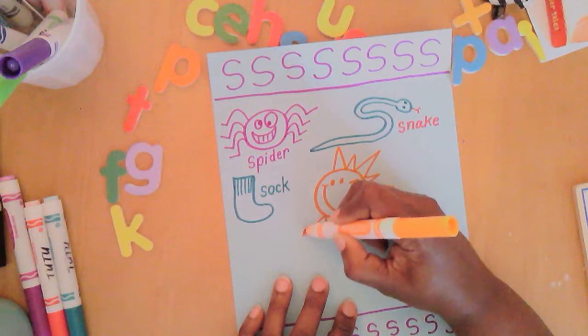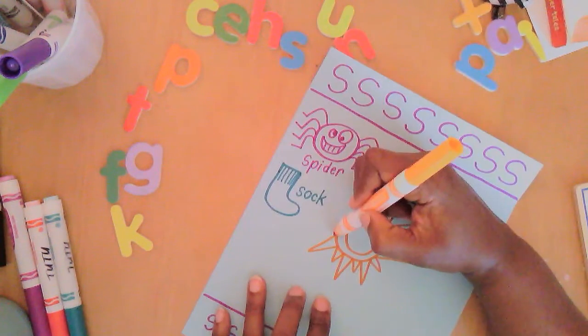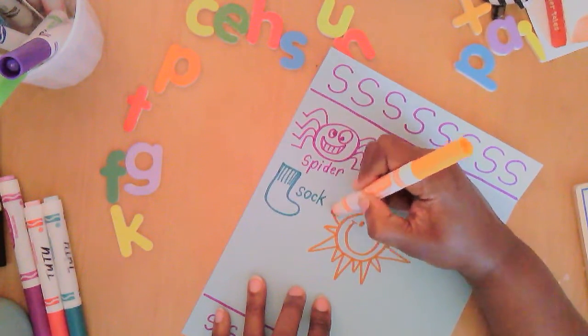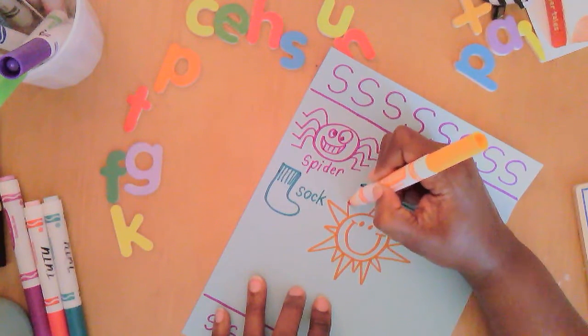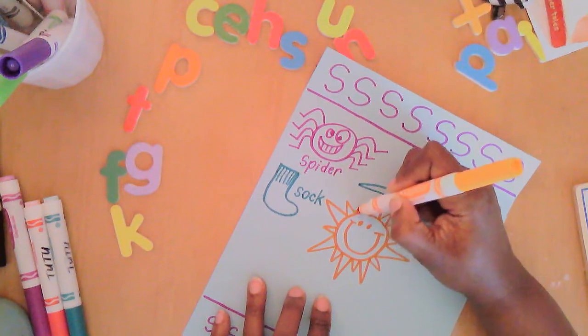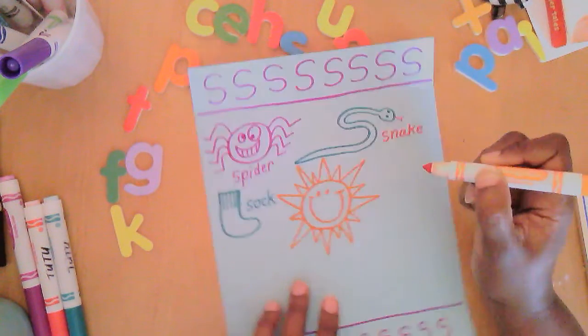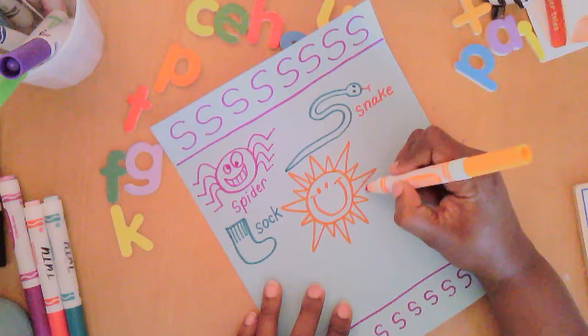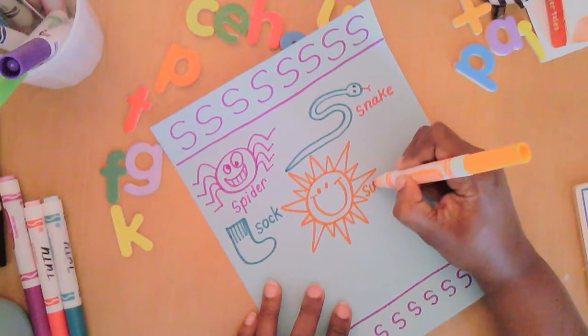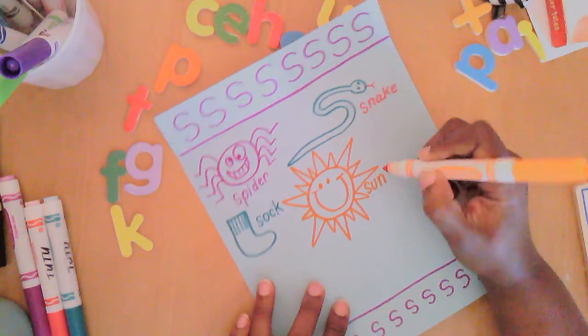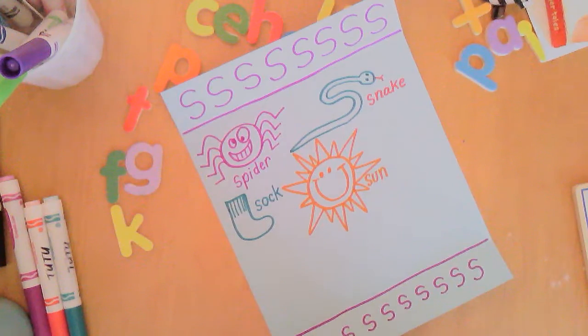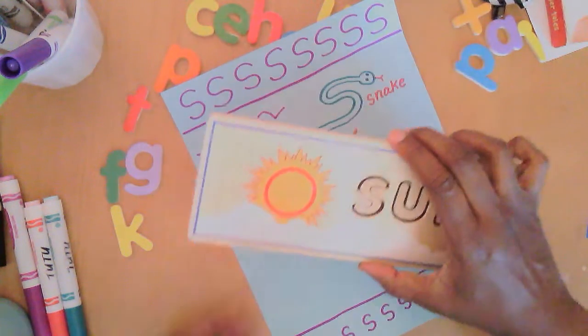Sometimes a pattern can make things just look a little more dynamic. Tall, short. Tall, and one more little short one. Sun. S-U-N. That looks sort of like the sun from our puzzle board, right?